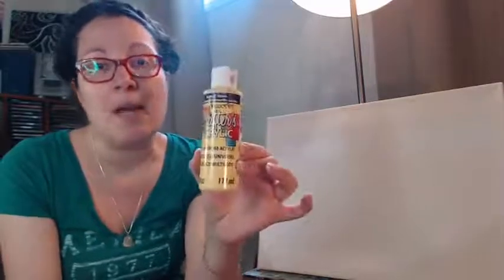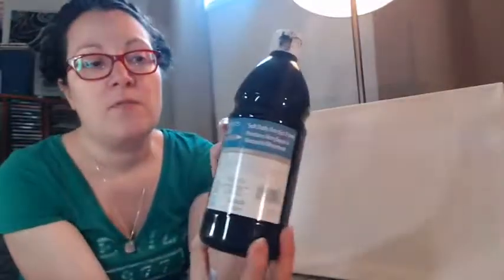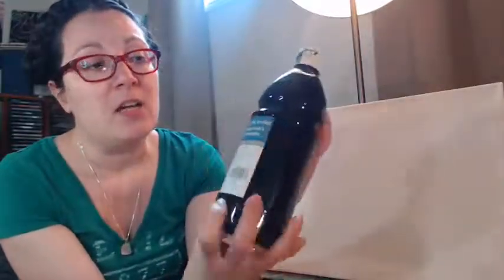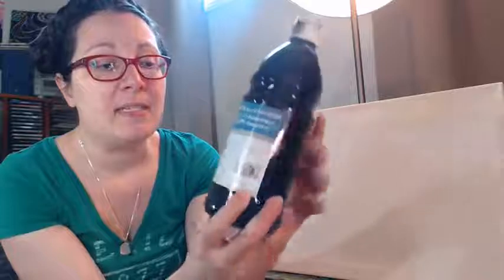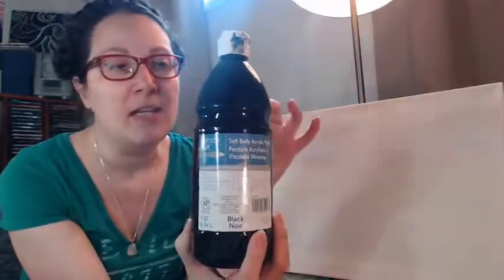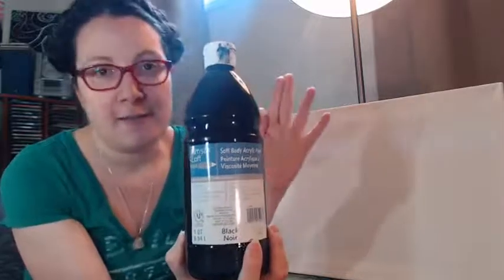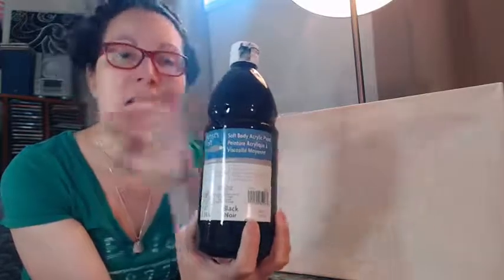These ones dry with a matte finish, and I use these quite a bit still. And then I also have these ones from Artist's Loft called their soft body acrylic paint. This one dries with a bit of a shine to it. I always like how it makes the paintings look a little fancier. And also this paint spreads a little bit better.